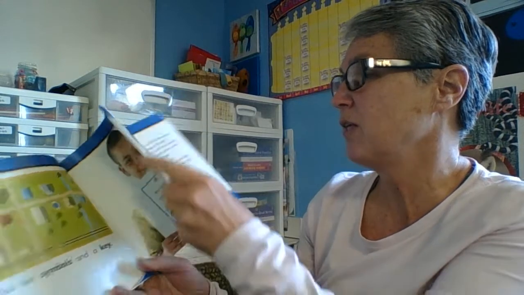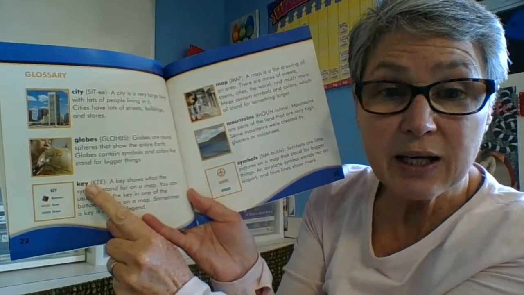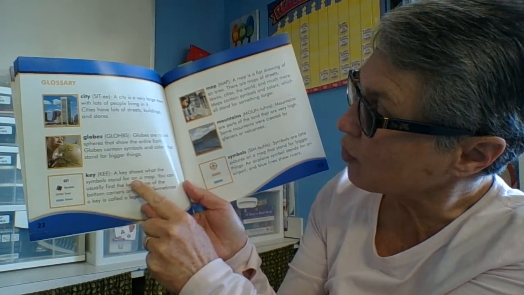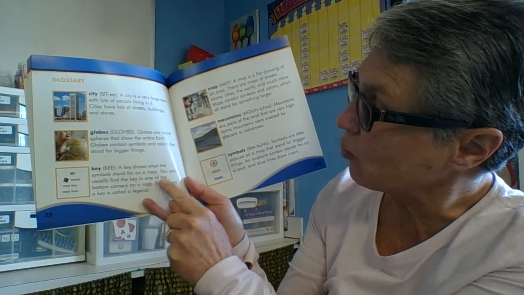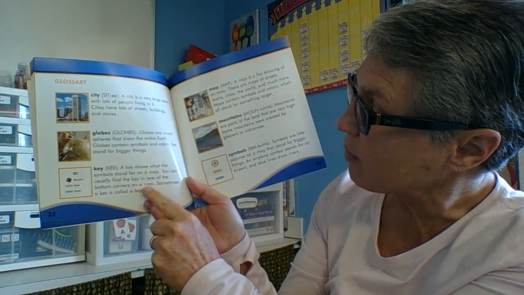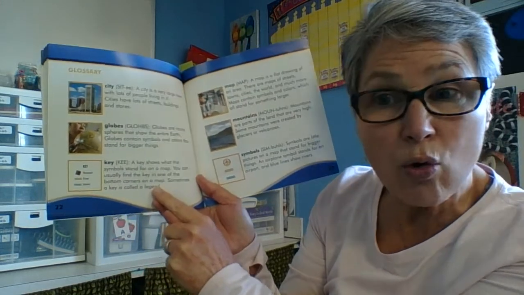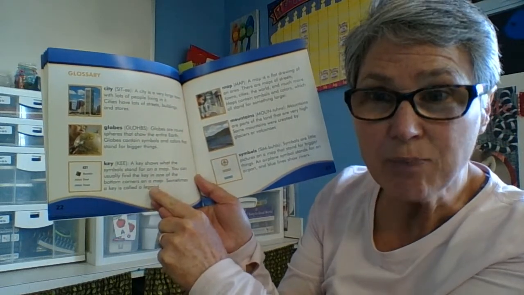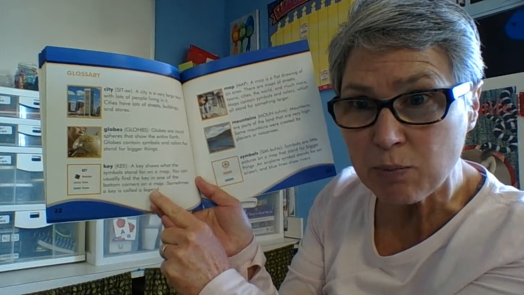So I'm going to go over here. I'm going to look for, here's the word key. A key shows what the symbols stand for on a map. You can usually find the key in one of the bottom corners of a map. Sometimes a key is called a legend. So now I know that key might also be legend, and I can find it in the corner of a map, and it explains what the symbols are.